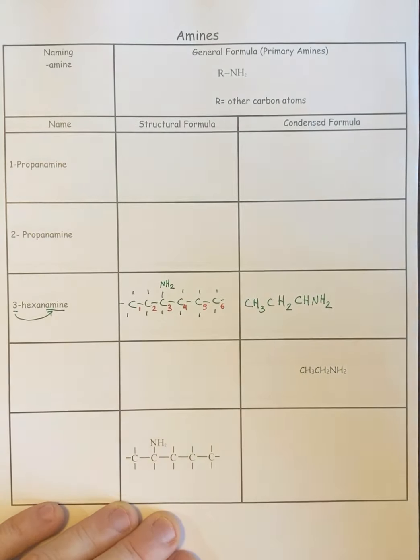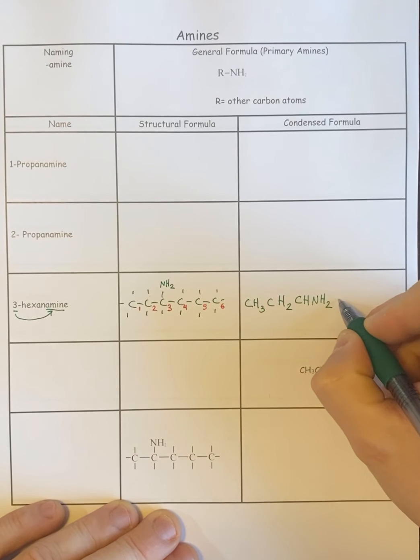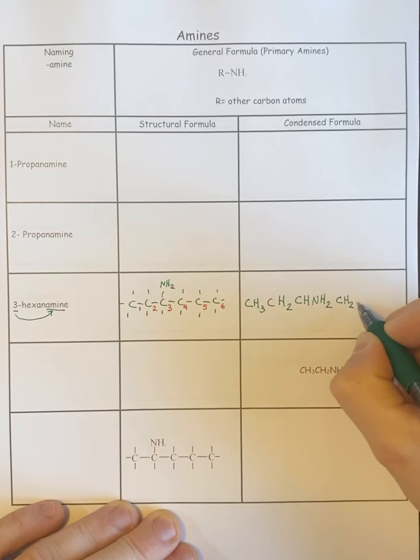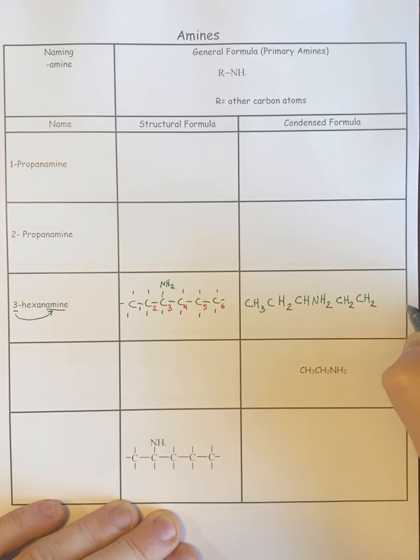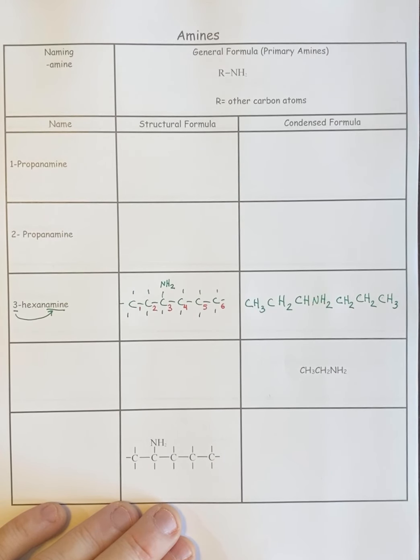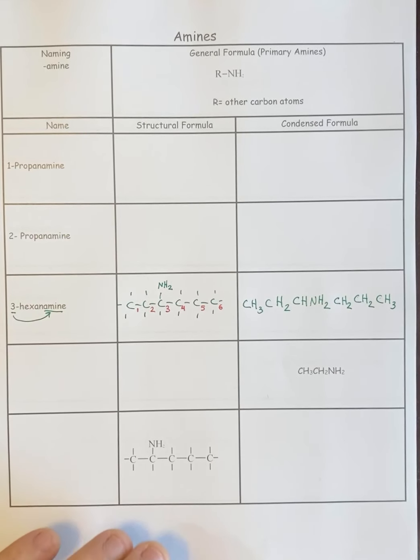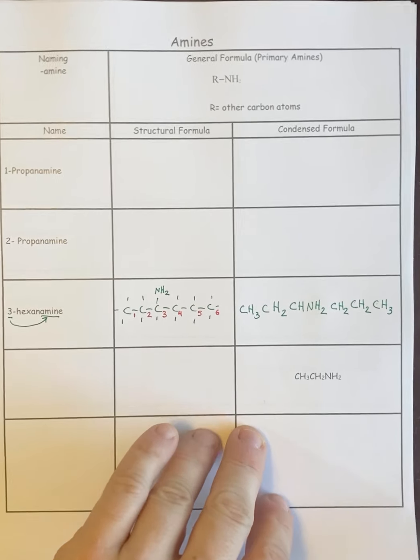Now I didn't put it in parentheses, and the only reason I didn't is because on table R, when they condensed their NH2, they didn't use parentheses. Carbon 4, carbon 5, and then carbon 6. And that's everything for amines. It's just an NH2 that gets stuck onto a carbon chain the same way an alcohol would substitute an H, the NH2 substitutes an H.